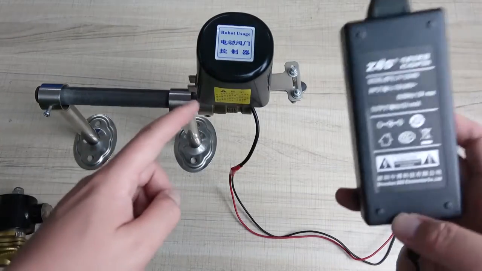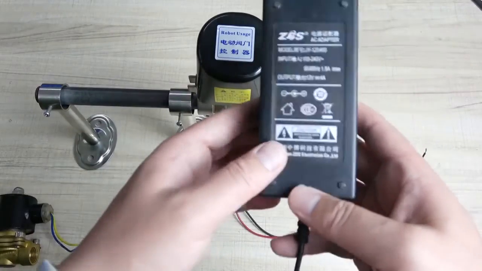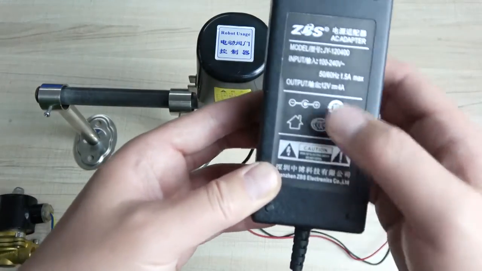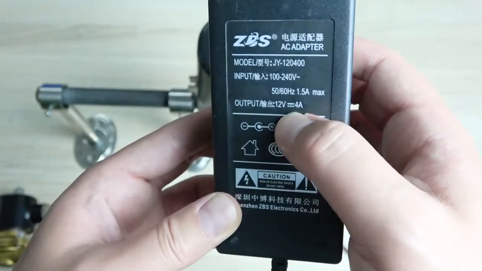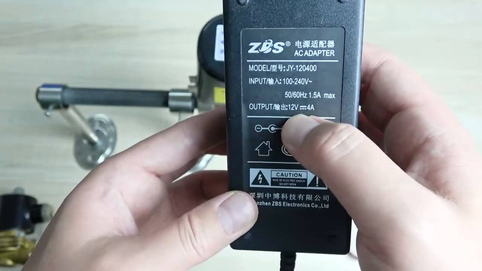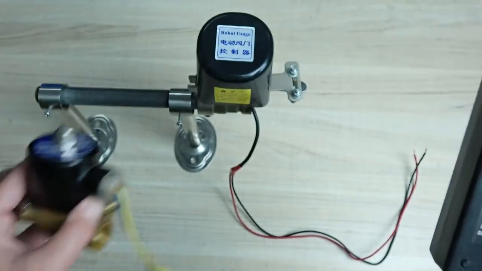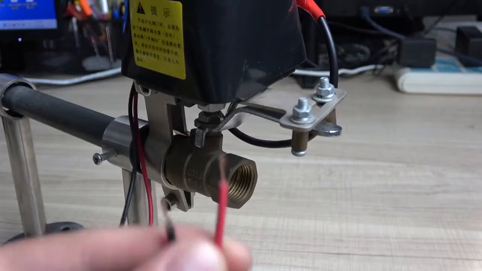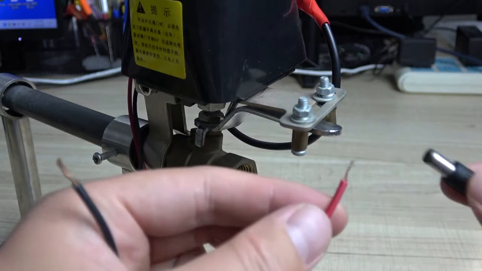Because the device has a coil, we can use a large power. Now I have used this power supply, which is 12 volts, 4 amperes. I think you need at least 2 amperes for this one and for this one. Okay, now we can give these two lines DC 12 volt power supply.